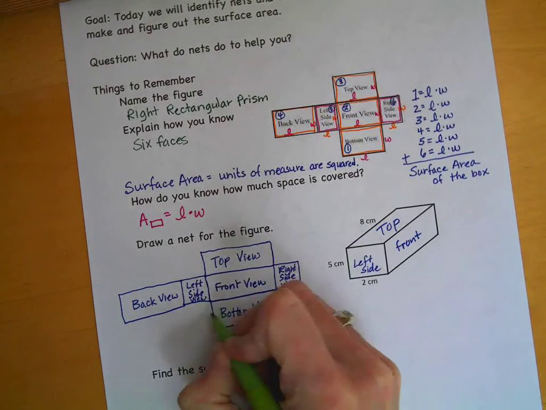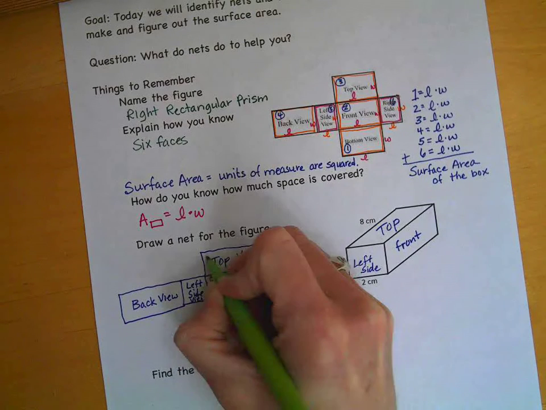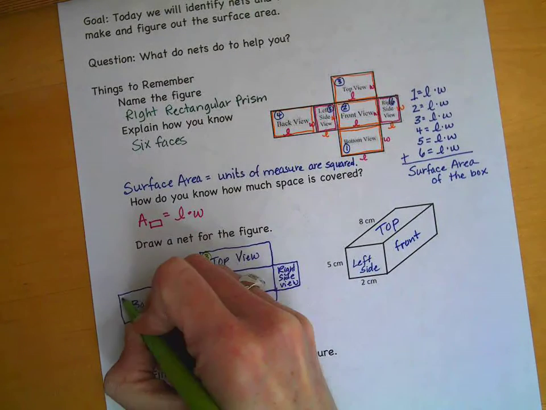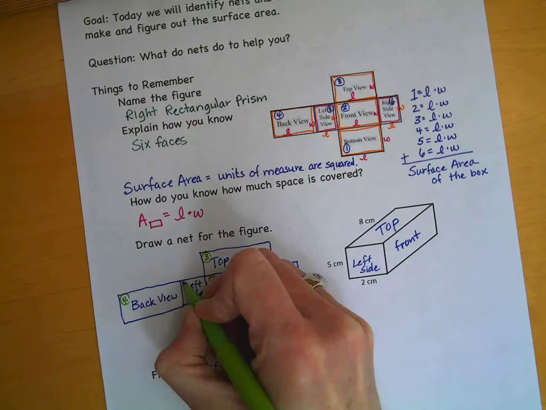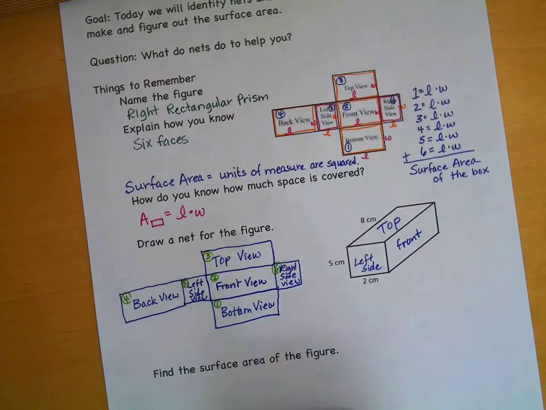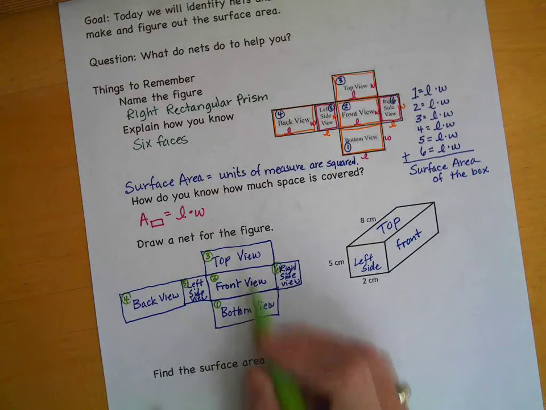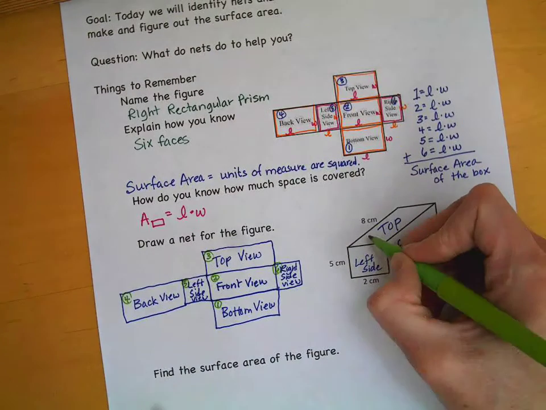So we're going to label all of the pieces. Again, let's say that this is number 1, this is number 2, this is number 3, this is number 4, this is number 5, and this is number 6. So if we said we have to find the area of number 1, well, it says bottom and top.